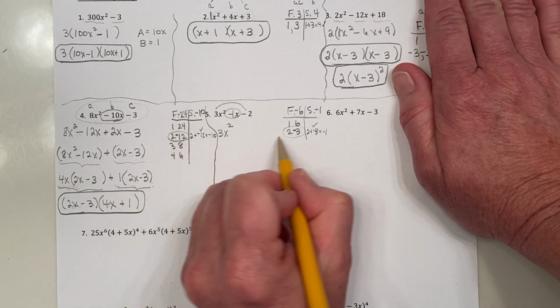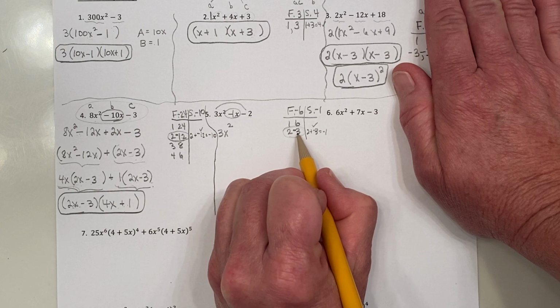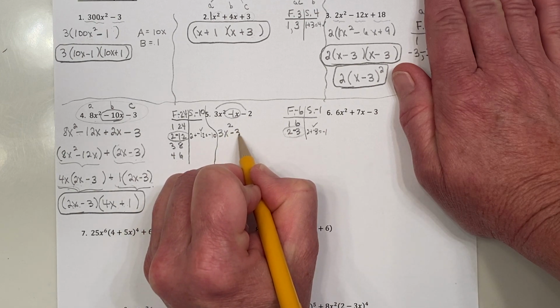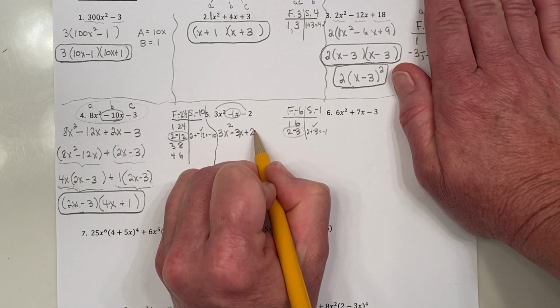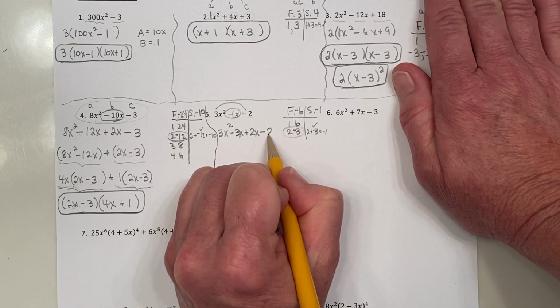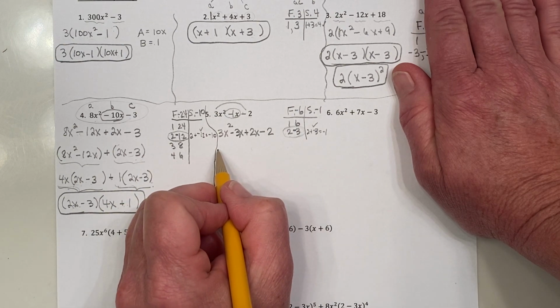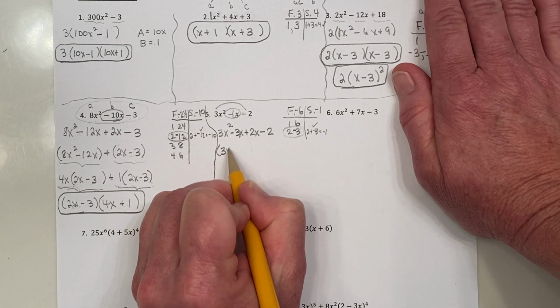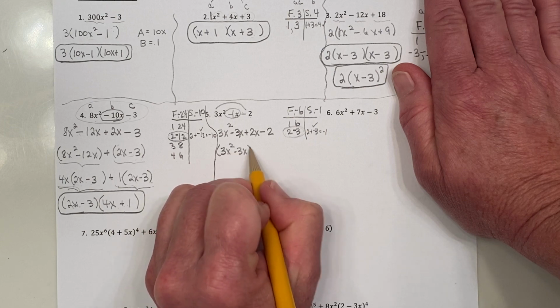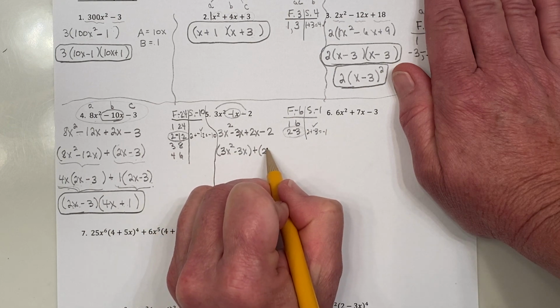Let's break this middle term up into the sum of these two terms having these coefficients. So I'll put the minus term up front. And then don't forget to bring down the last term. So what's next? Group. And group the last two.